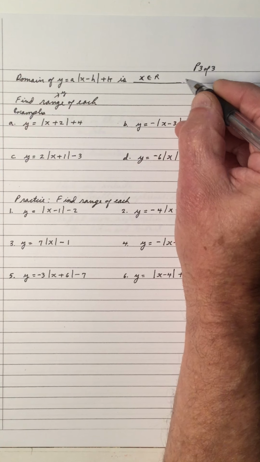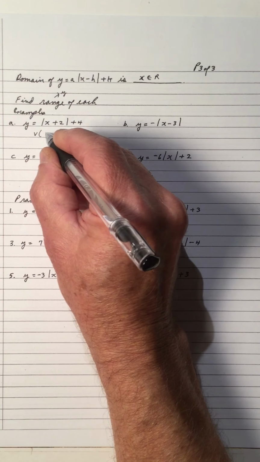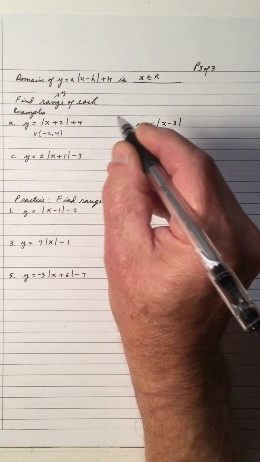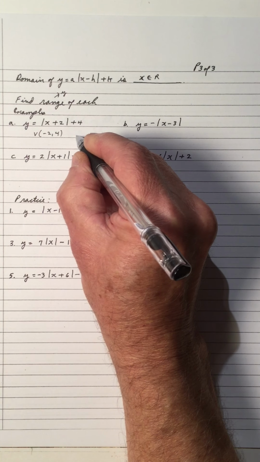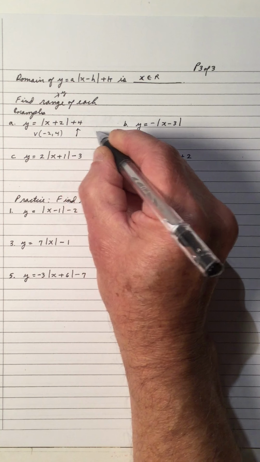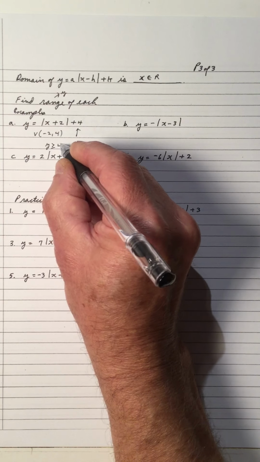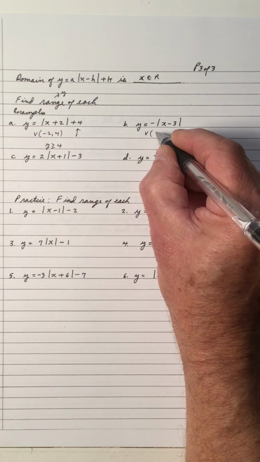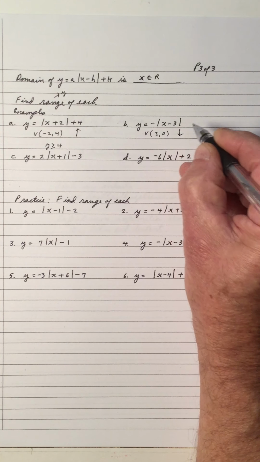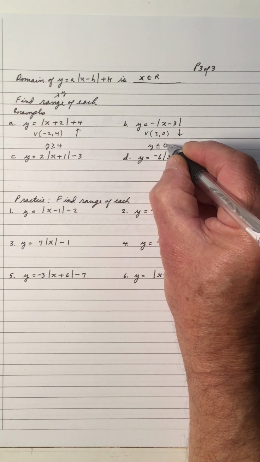And to find the range, we need to find the vertex. So the vertex of this linear absolute value is negative 2, 4. And notice a is positive, so it opens up. Therefore the range is y is greater than or equal to the y value of the vertex. The vertex of this one is x is 3, y is 0. Because a is negative, it opens downward. That means the y value is less than or equal to the y value of the vertex, 0.